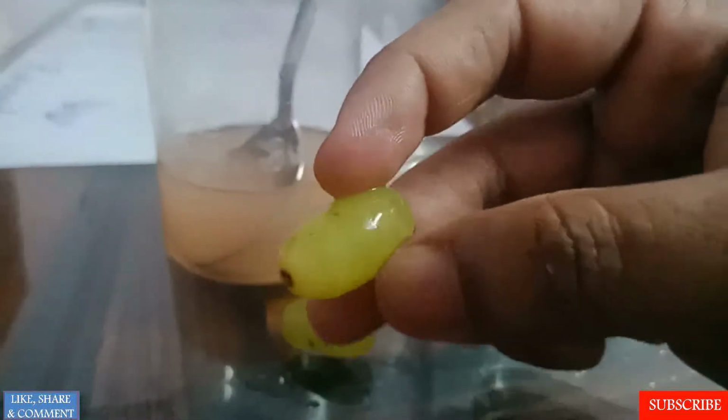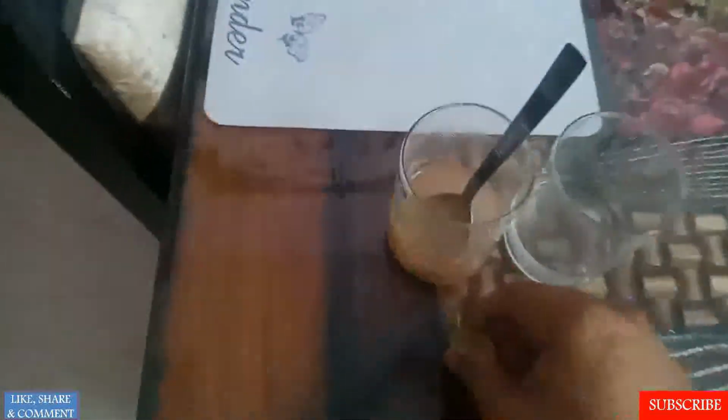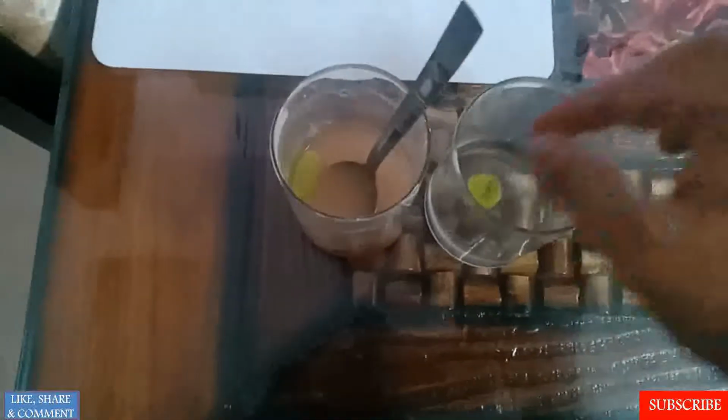You may observe the surface, it gets a little puffy, a little soft, because it lost the content of water present in the grape. Okay, so it is very clear. The grape which is dipped in the solution of salt loses water, and the grape which is placed in plain water gains water. So why does it happen?